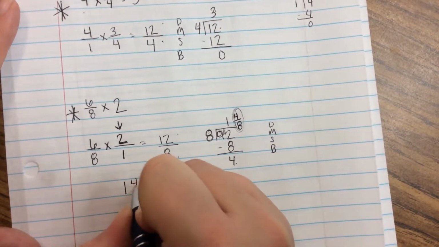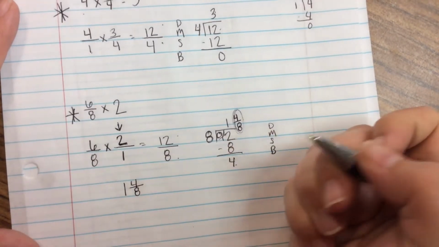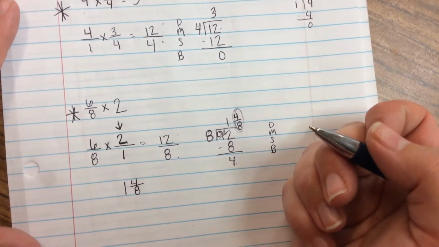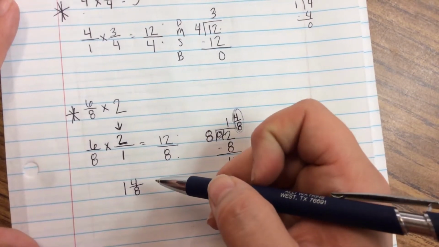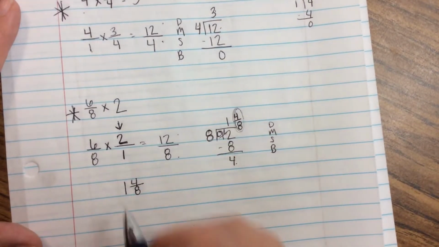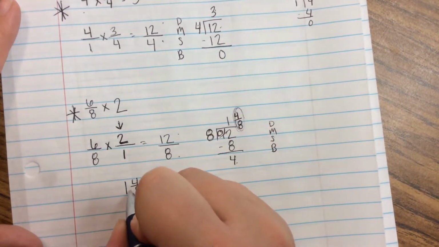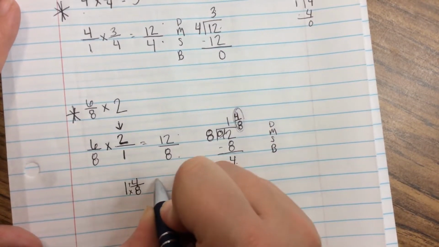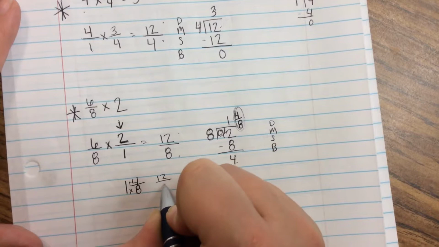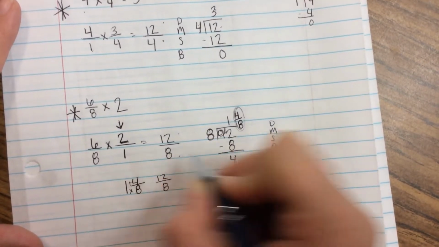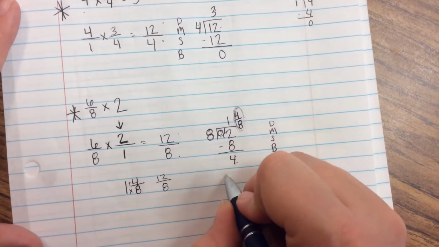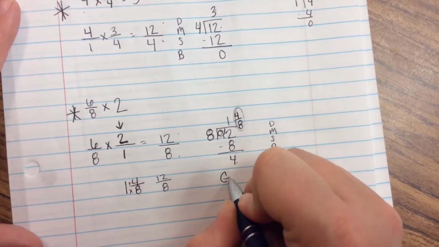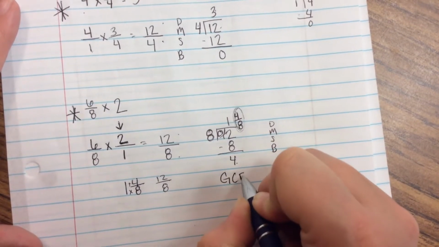So I'm going to pull this number off to the side. I'm going to make it an improper fraction first. 1 times 8 is 8, plus 4 is 12. That is what I have. To simplify, we are using greatest common factor.